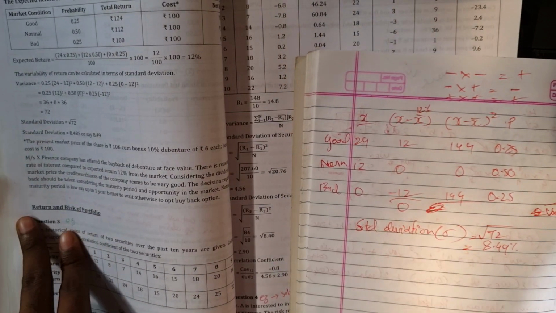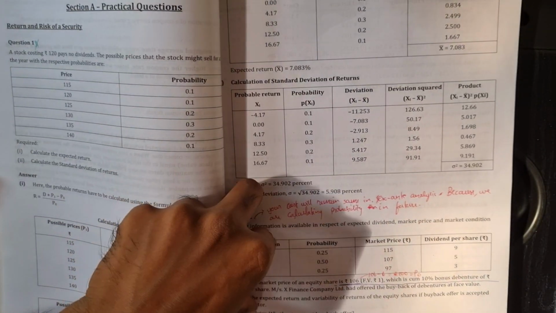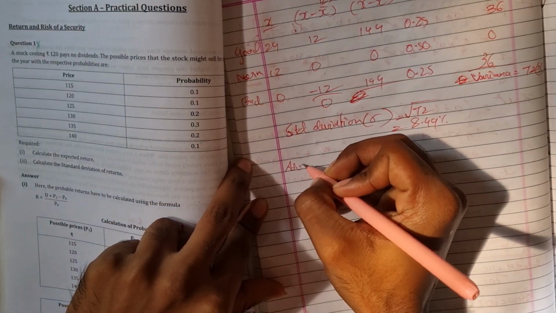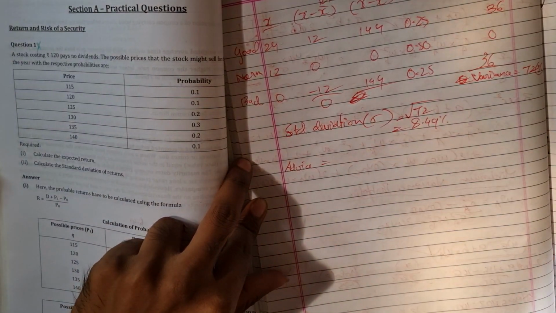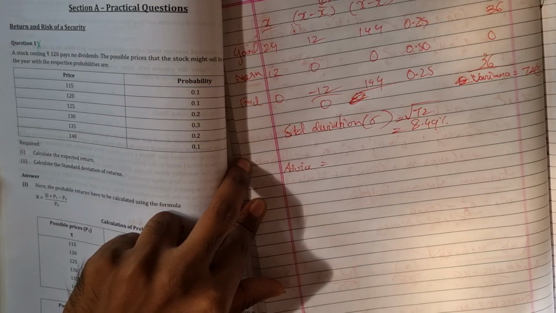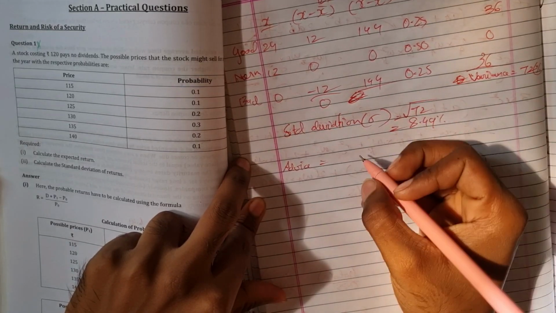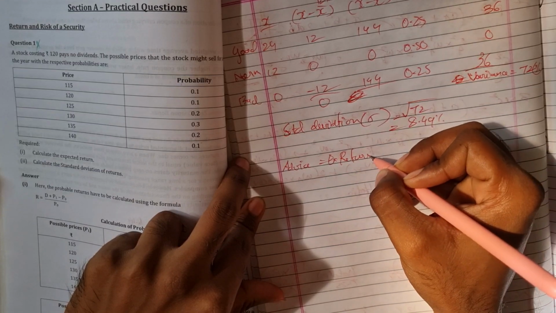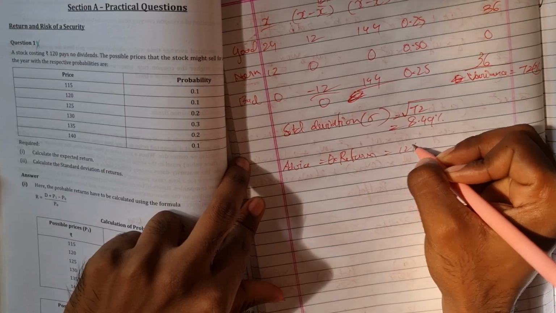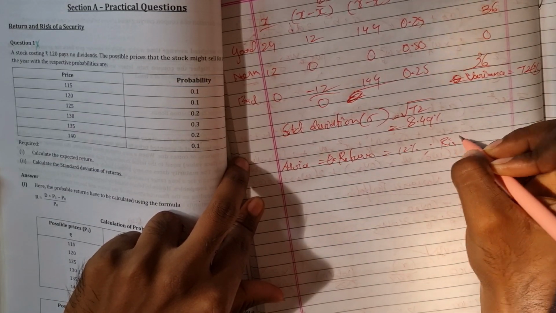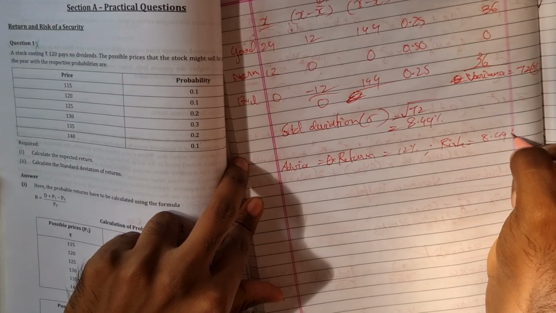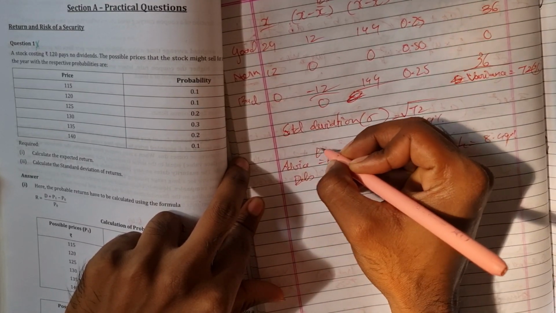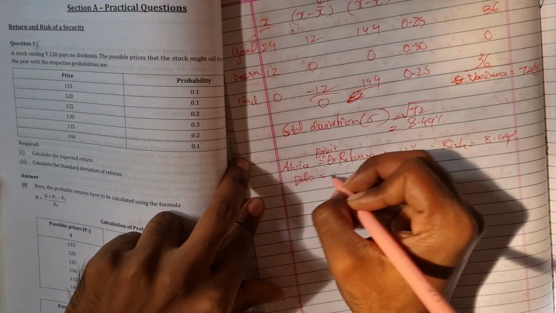This question is done. Okay, so now what they have asked is also to advise whether to accept the buyback offer. So now my advice. What will be my advice? Now what is the return I am getting? Expected return is equal to 12% and risk is equal to 8.49%. Okay, in debenture, this is for my equity. Okay, in debenture, what is happening?